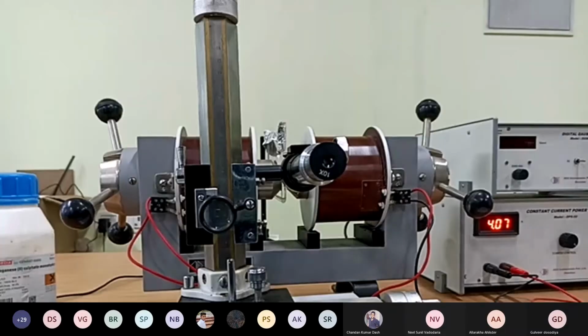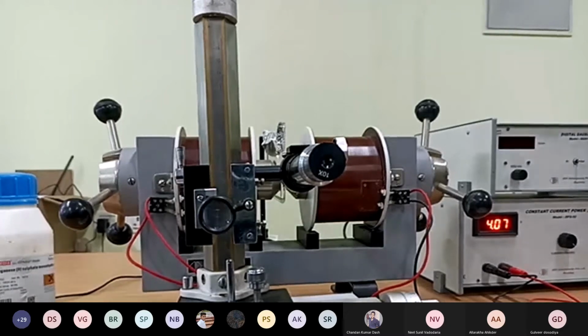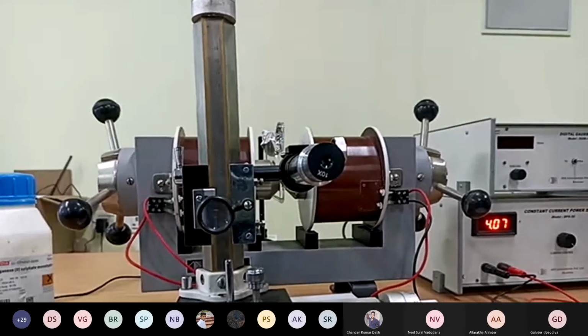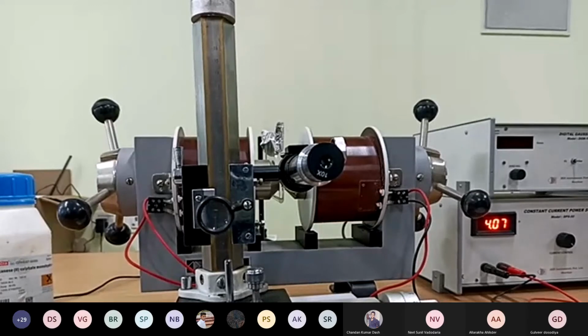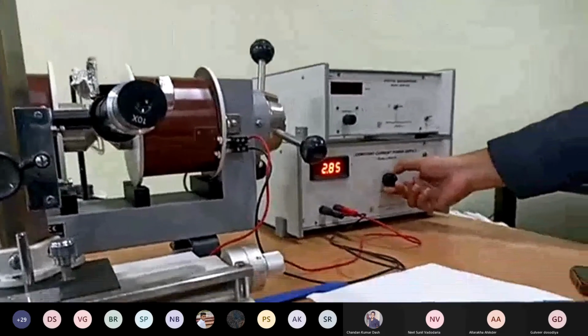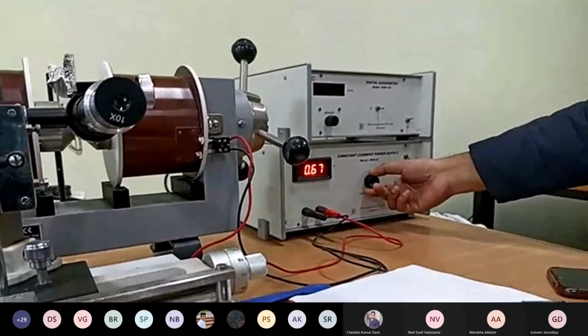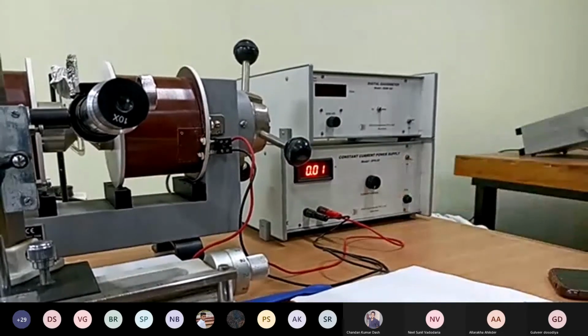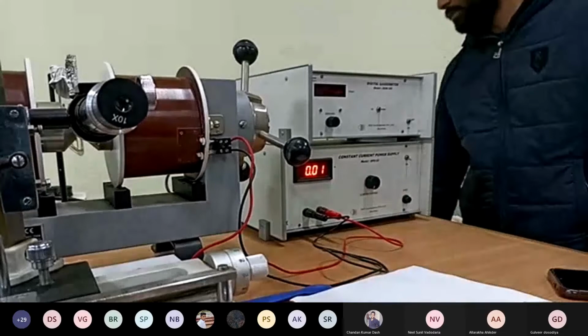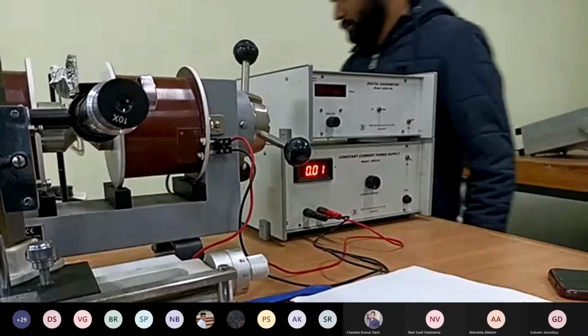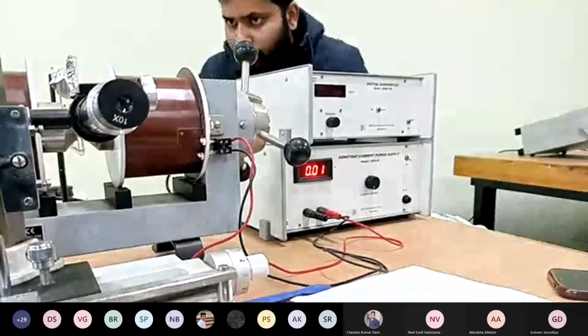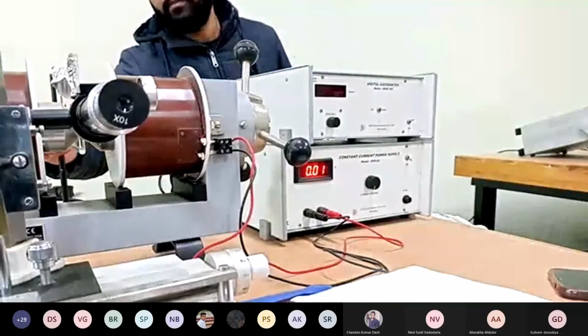Okay. So the next part of this experiment is to calibrate the magnetic field with the current. So I'll minimize the current to 0, and I'll remove the samples.